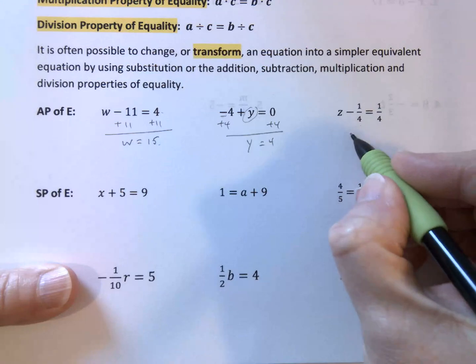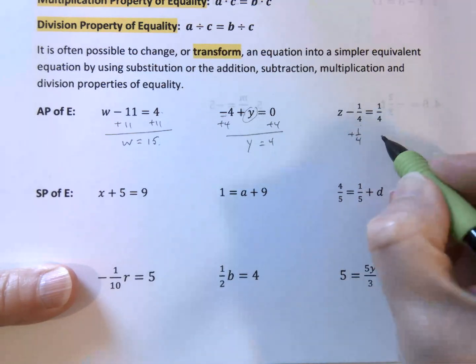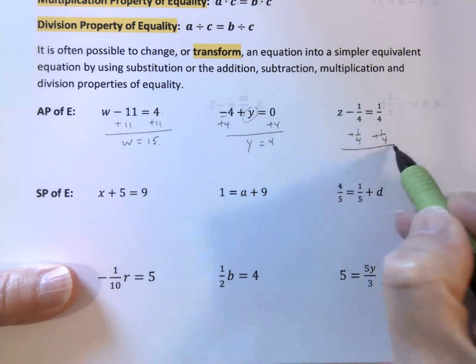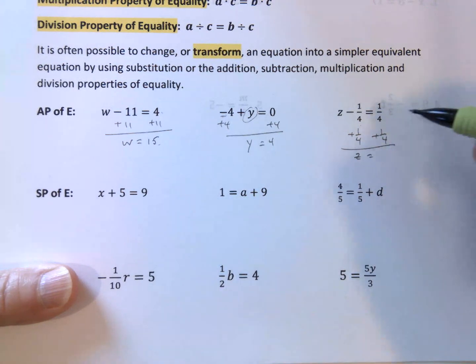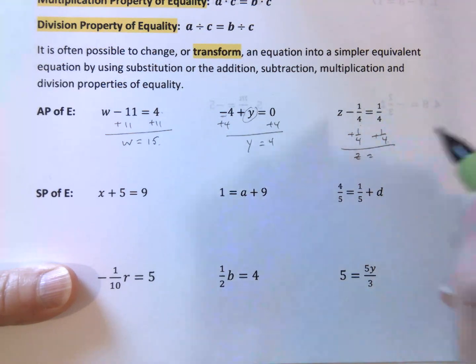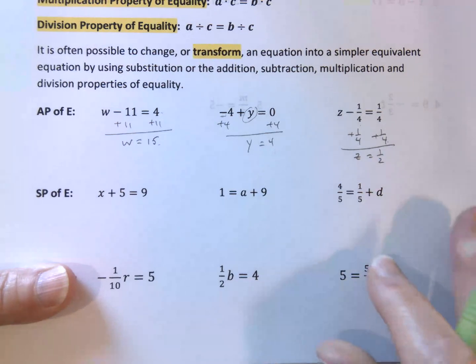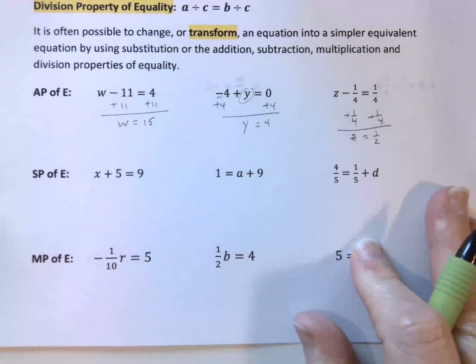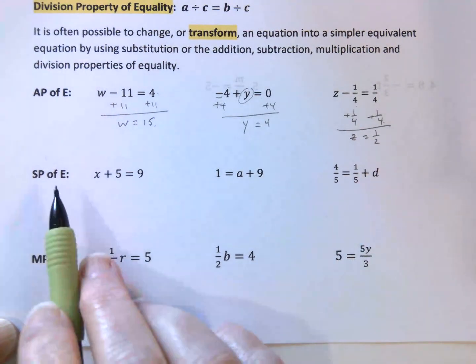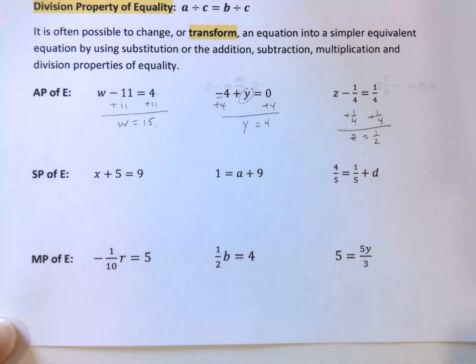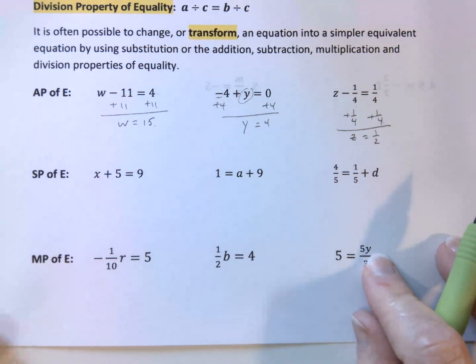I can undo this by adding 1/4 to each side. And I get z is equal to 1/4 plus 1/4, which is 2/4 or 1/2. See, that wasn't bad. Okay, now we're going to look at the subtraction property of equality, which means that I can subtract the same thing from both sides and it's still an equation.